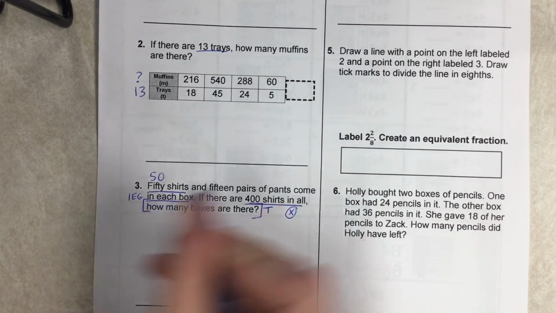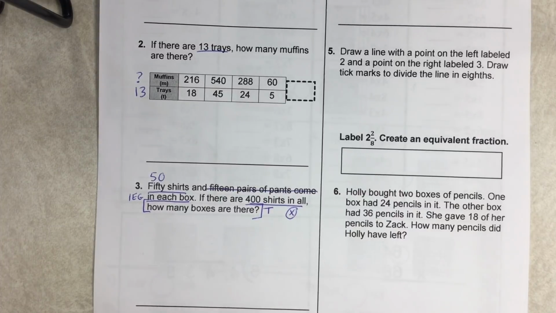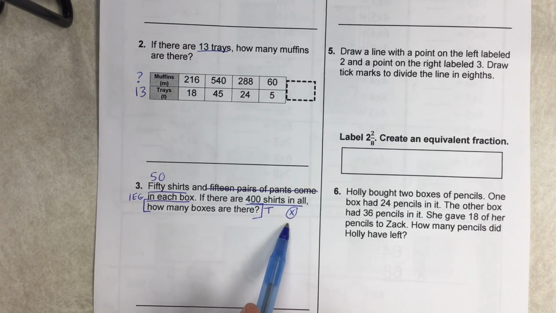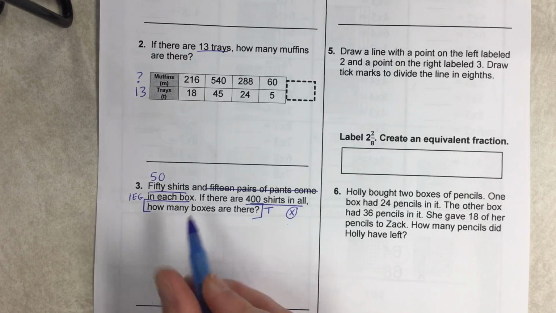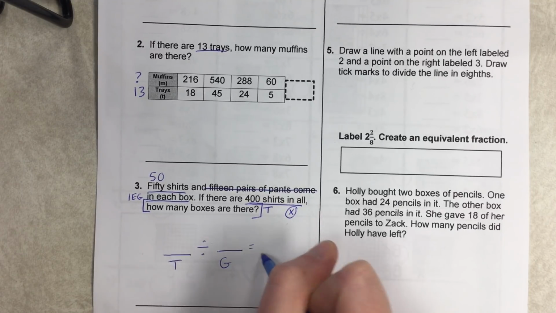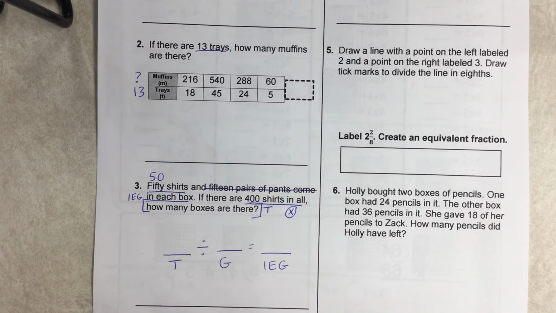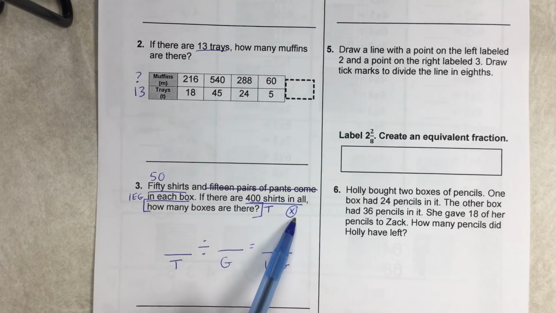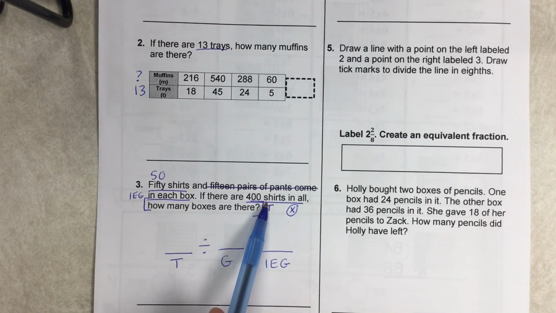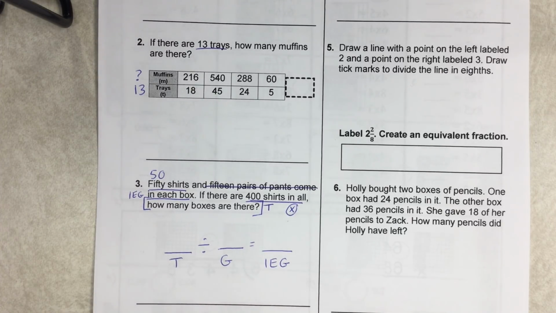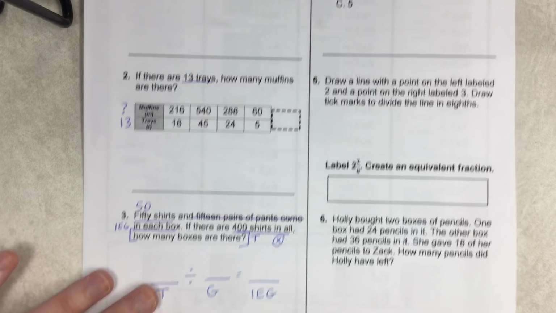Now, it says 15 pairs of pants, but we don't care about the 15 pairs of pants. We just want to know how many boxes there are. We know our total, and we think in all means multiply, but if we know our total, it can't be multiply. It actually has to be division. So we're going to set this up as total divided by groups equals how many are in each group. So this is an example. Don't let those hint words trick you and make you think it's multiply. If you know the total, which is 400, and you're dealing with groups, and in each group, you know you're going to have to divide. So set up that equation, write your sentence on the line.